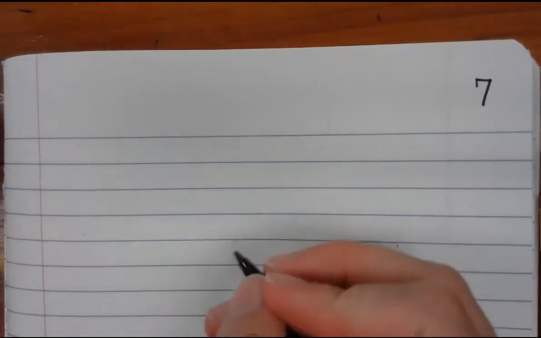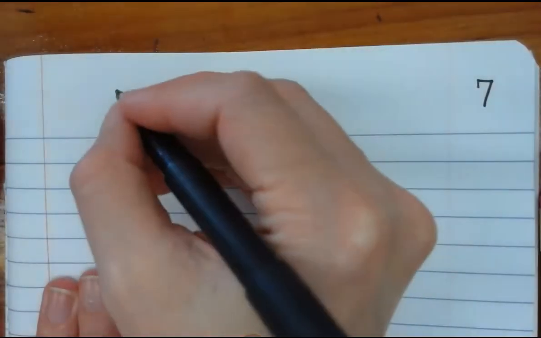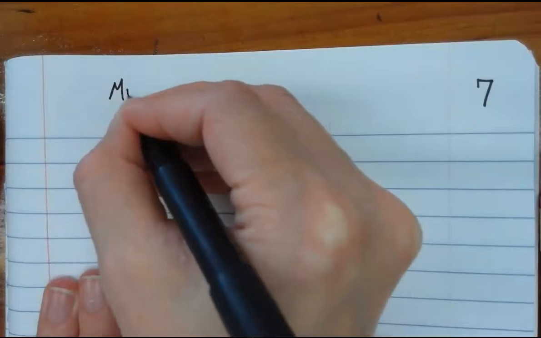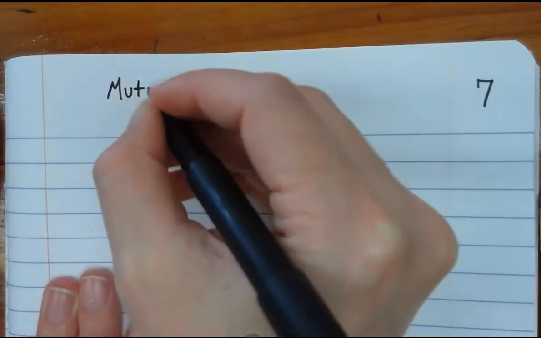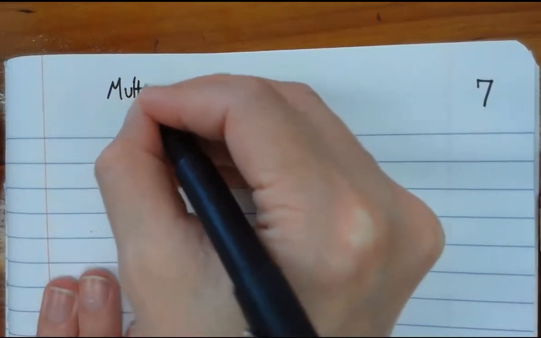So it's very important you know your multiplication facts. If you don't, you need to be studying them. You can simply Google a multiplication game and practice your multiplication facts, but we are going to multiply.